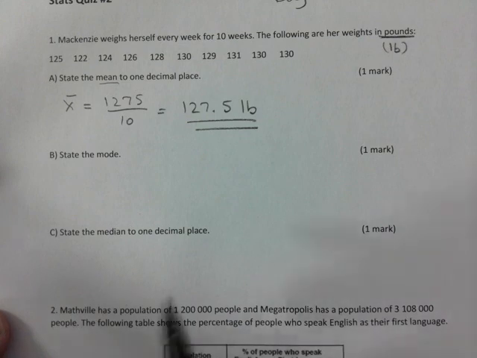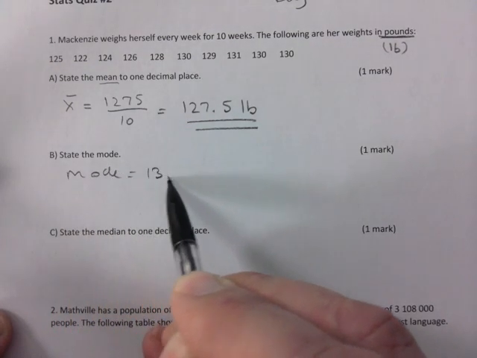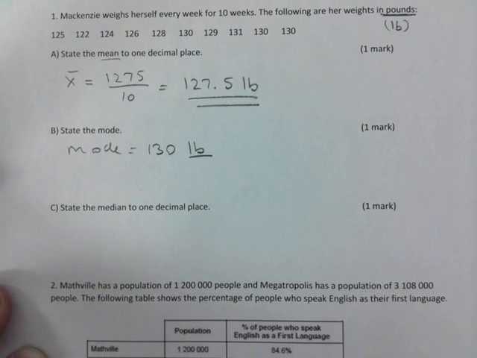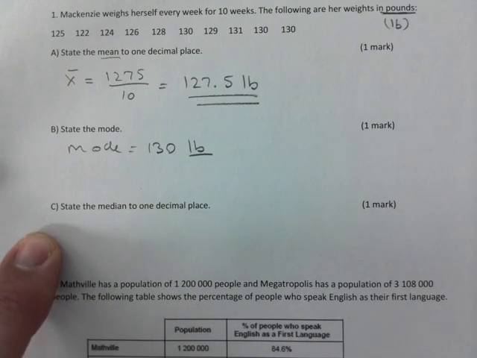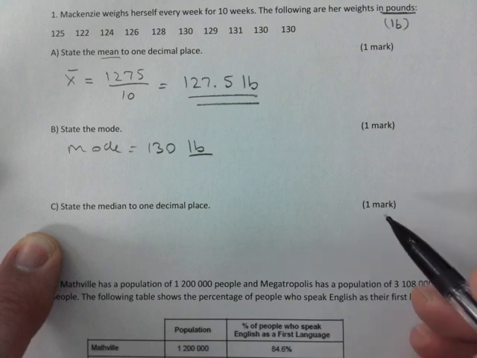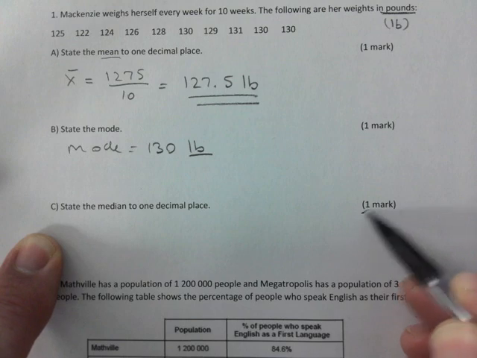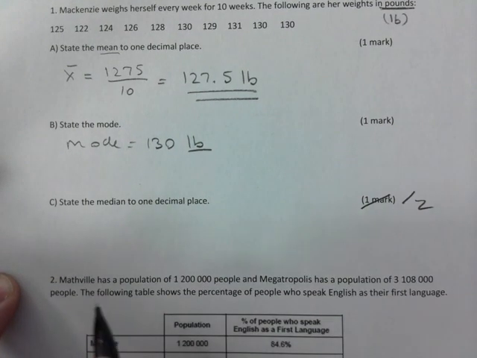State the mode. The mode is 130 pounds because it shows up most often, right? It would have been easier to see when you arrange it. Quite often I will ask you to arrange it right from the get-go. So, state the median to 1 decimal. I will arrange it, and I'm pretty sure that most of you, if not all of you, needed to arrange it in the first place. So I think I'm going to make this out of 2 here for that extra step that was necessary, right?